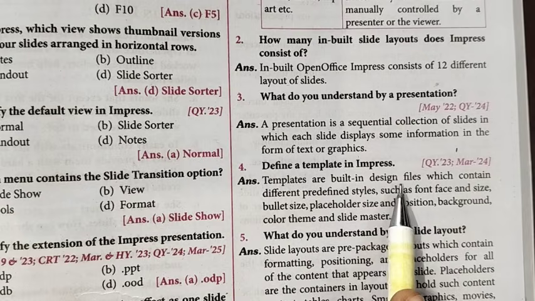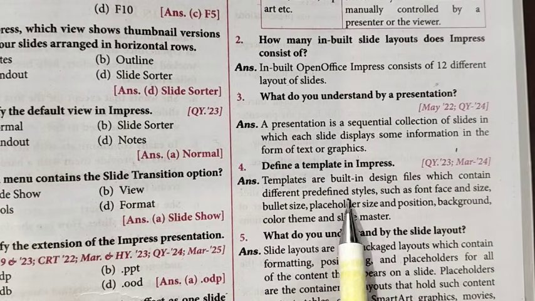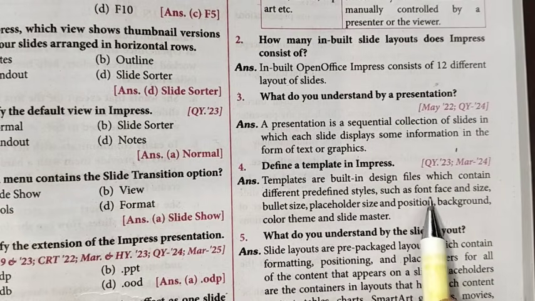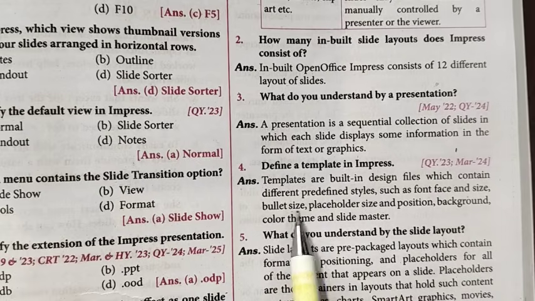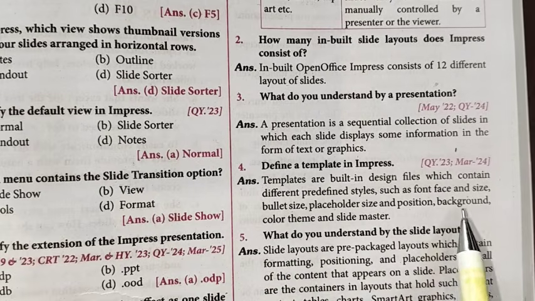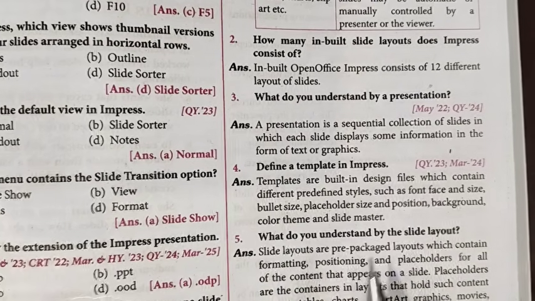Number 4, define a template in Impress. Templates are built-in design files which contain different predefined styles such as font face and size, bullet size, placeholder size and position, background, color theme and slide master.